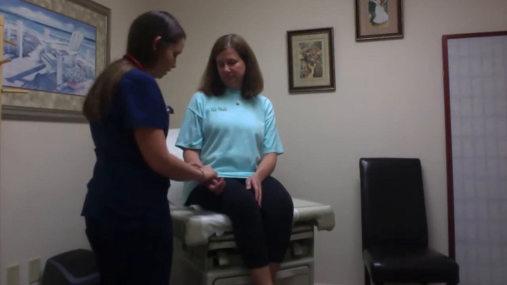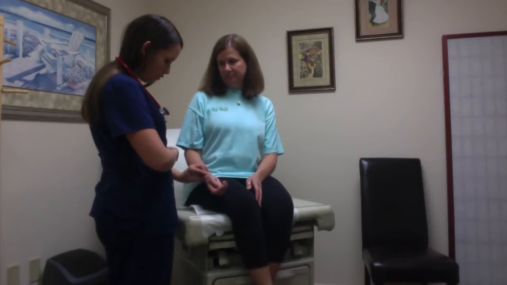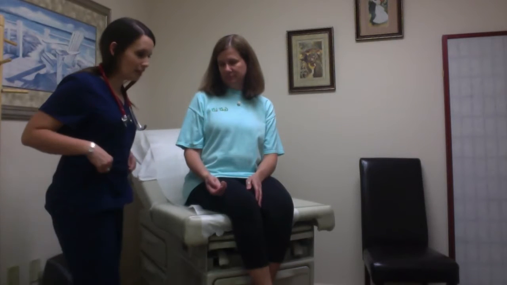Let's see. Next, I will assess her heart rate using her radial pulse. I'll count for 15 seconds and then multiply that to get her heart rate. Alright, so her heart rate is around 80 beats per minute. Next, I'll assess her respiratory rate. I would really try to do this inconspicuously, but for this purpose, I'll assess her for 15 seconds and then multiply to get her rate. Alright, so she's breathing at about 14 breaths per minute, which is appropriate.